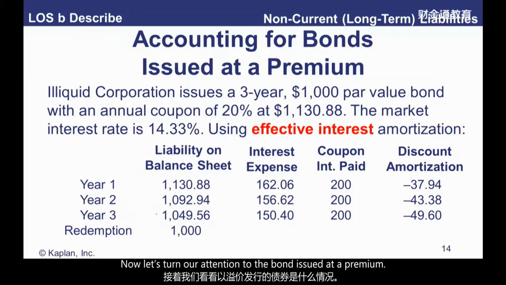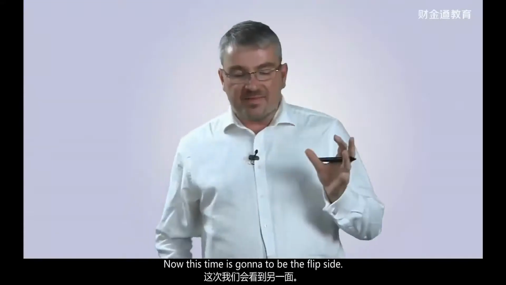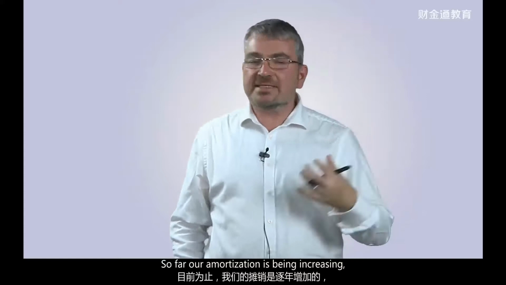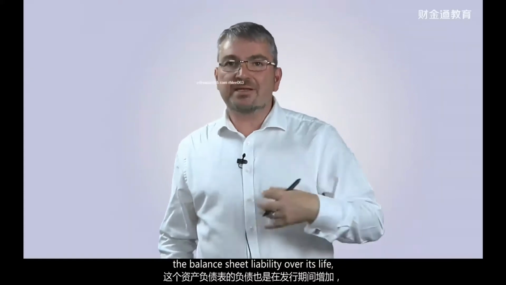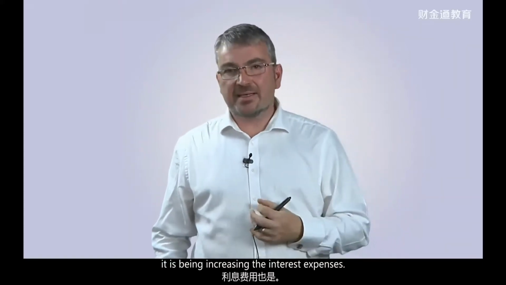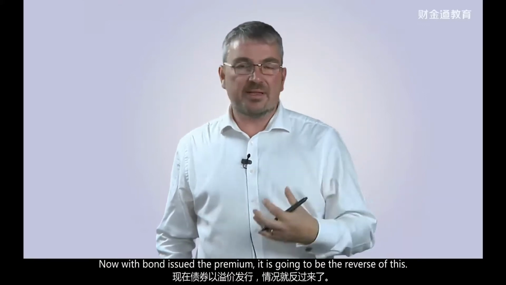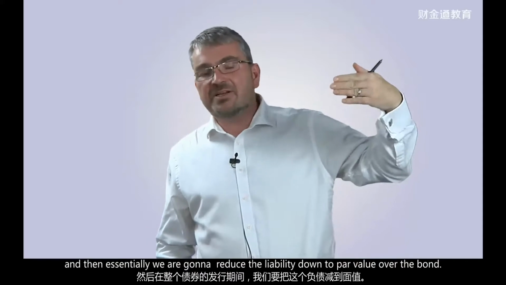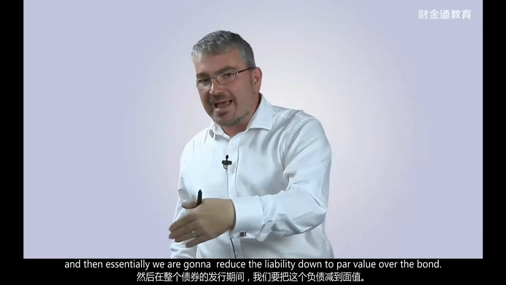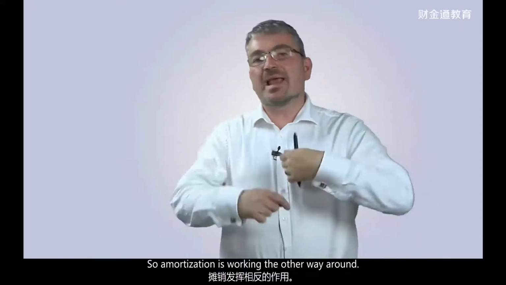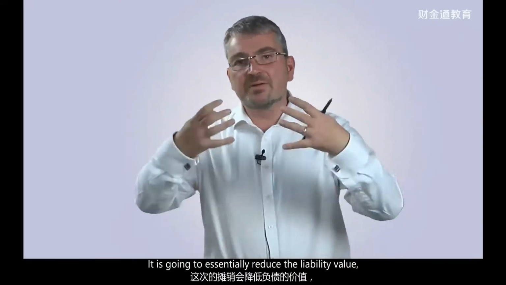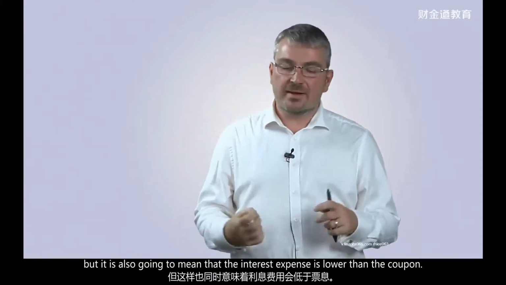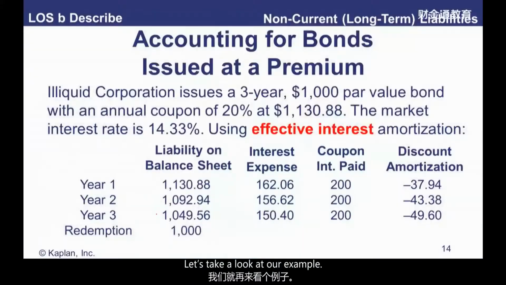Now let's turn our attention to a bond issued at a premium. Now this time it's going to be the flip side. So far our amortization has been increasing the balance sheet liability over its life. It's been increasing the interest expense. Now with a bond issued at premium, it's just going to be the reverse of this. So initially the bond is going to be recorded at the proceeds, and then essentially we're going to reduce this liability down to par value over the bond. So the amortization is working the other way around. It's going to essentially reduce the liability value, but it's also going to mean that the interest expense is lower than the coupon. Let's take a look at our example.